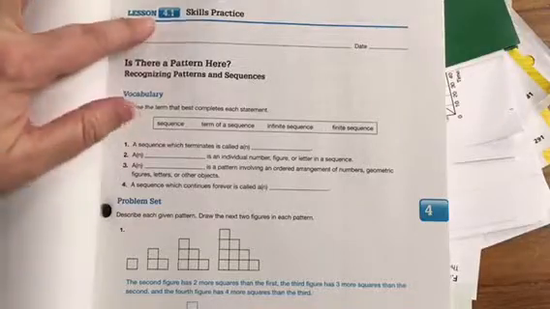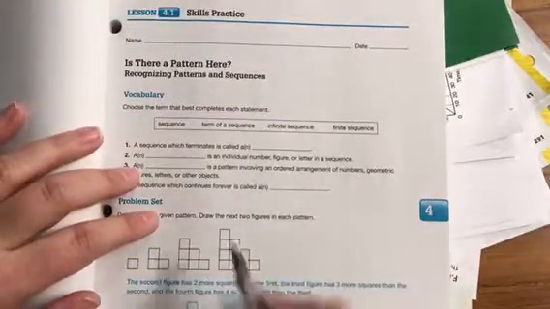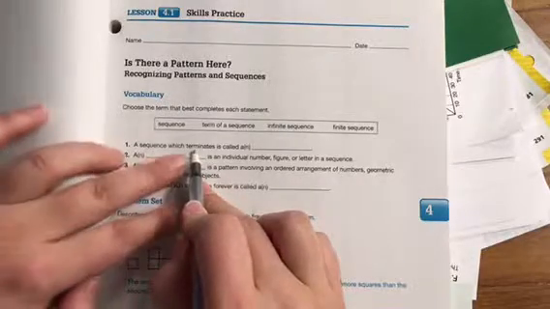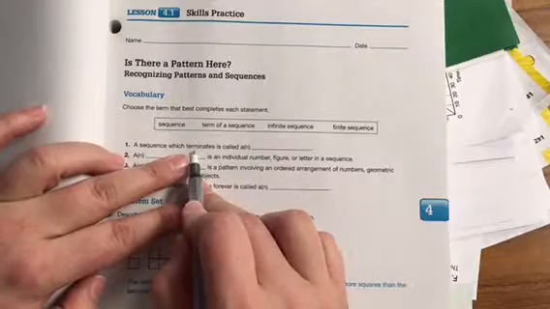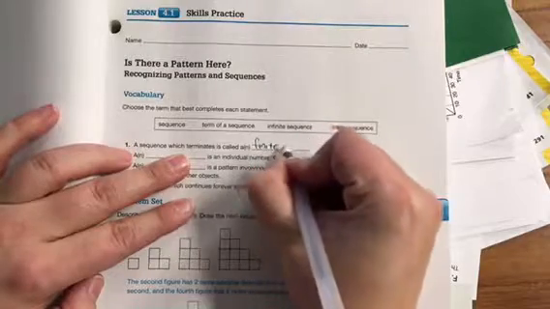So this is a lesson for 4.1. Make sure to put your name on there. And we talked about this, I'm talking about it again. A sequence which terminates, that means it ends. It doesn't keep on going forever, is called what? It's called a finite sequence because it ends.